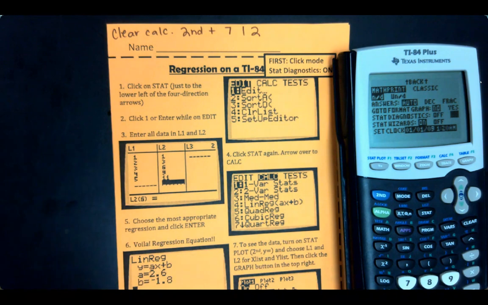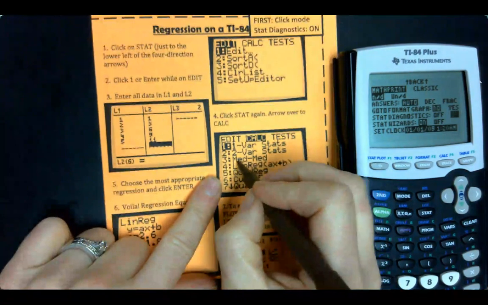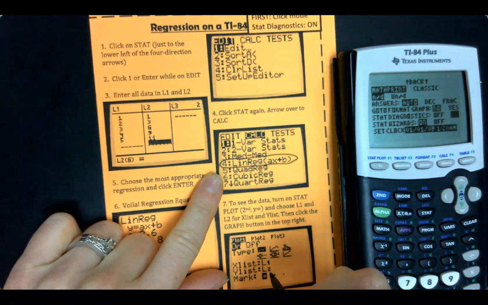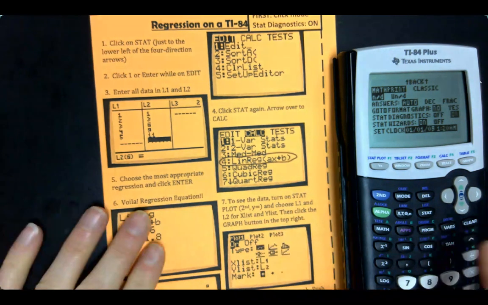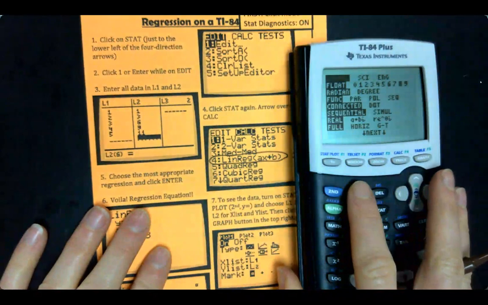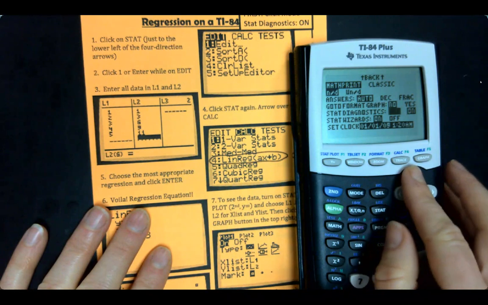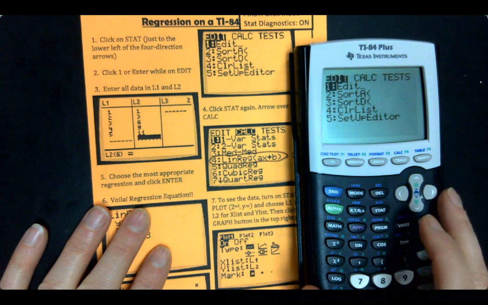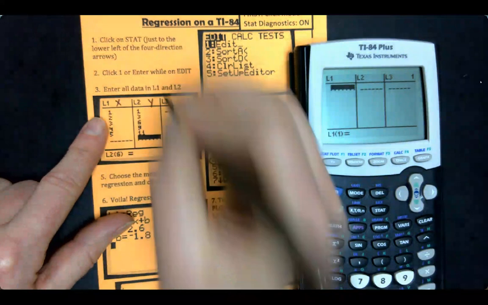Now we're going to follow the same instructions that we've done before, where we put in L1 and L2. We do linear regression, circle number 4 on this image of our calculator. And we're going to do linear regression to get our equation. So I went to mode and went down to stat diagnostics and turned it on. Okay, go to stat now, edit, and let's put our data in. This is like X, this is like Y.